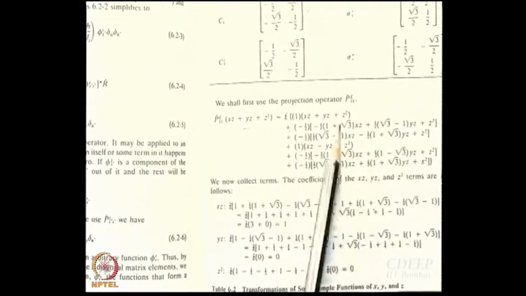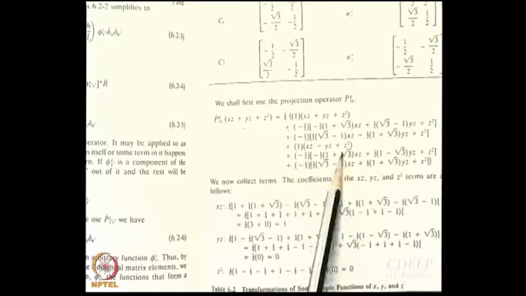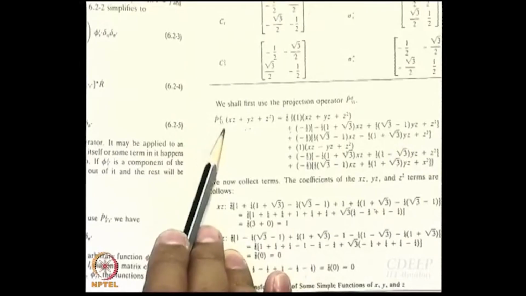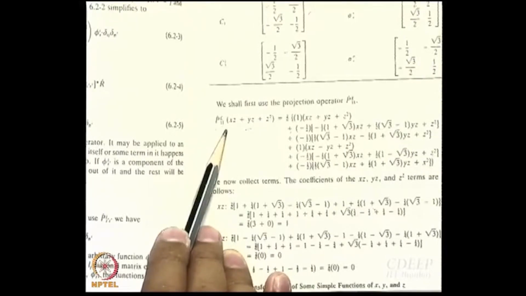Okay. And then since they have worked with whole matrices, they have a lot of numbers. We will have a little less numbers. They have done that, and see what they have got. Oh, so what they have done is they have used P11E. So you have to do it for every matrix element, isn't it?